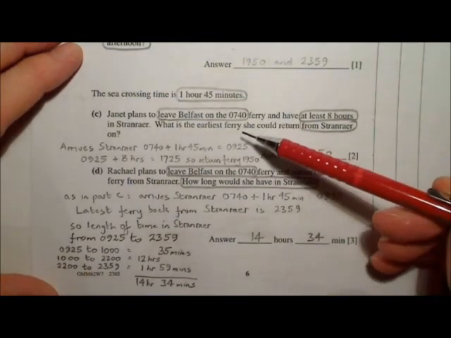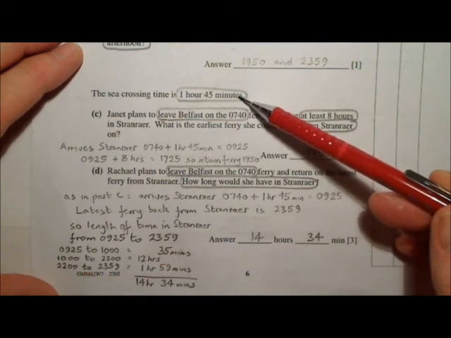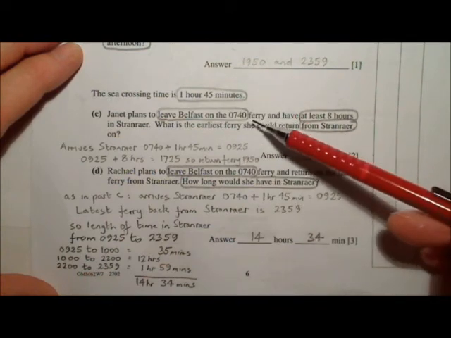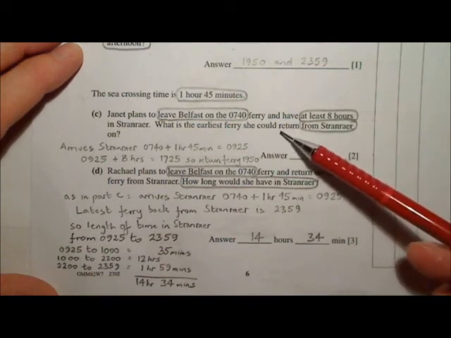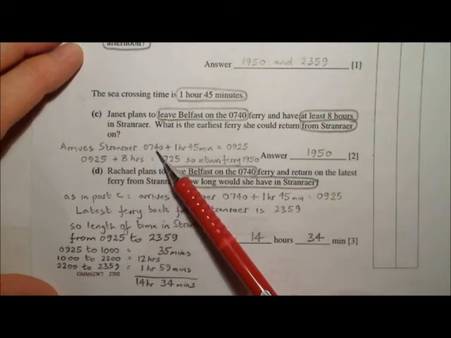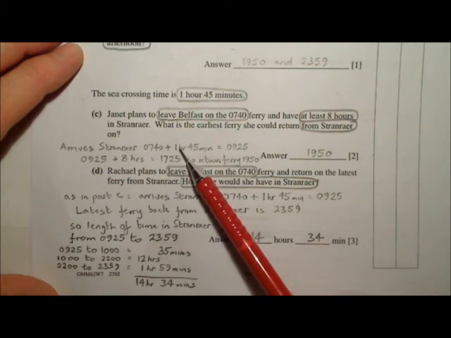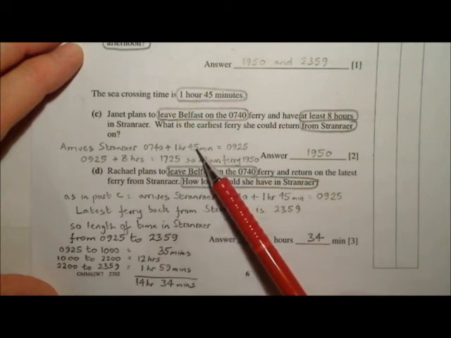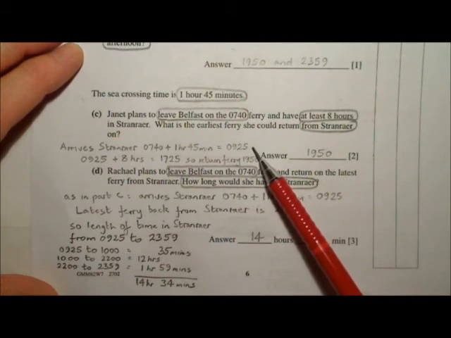Okay, so for question 6, part C, we're given this first bit of information, which I've circled here. The sea crossing time is 1 hour 45 minutes, and we're told Janet wants to leave Belfast on the 0740 ferry and have at least 8 hours in Stranraer. What's the earliest ferry she could return from Stranraer on? So the 0740 ferry leaving Belfast takes 1 hour 45 minutes. So this ferry will arrive in Stranraer 0740 plus an hour is 0840. And then we add another 45 minutes to that. That gets us up to 0925. So it arrives in Stranraer at 0925.